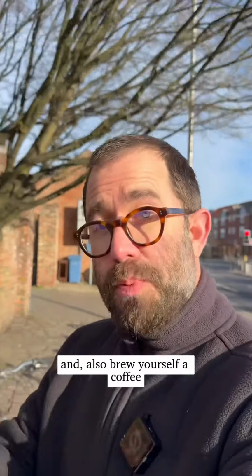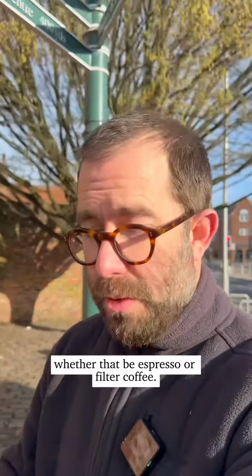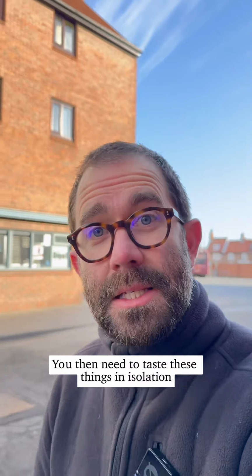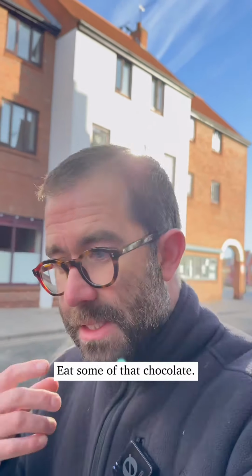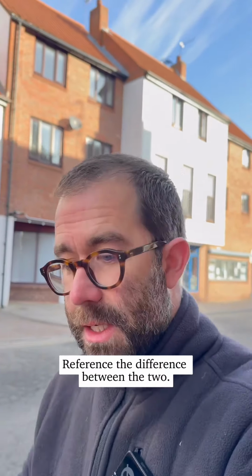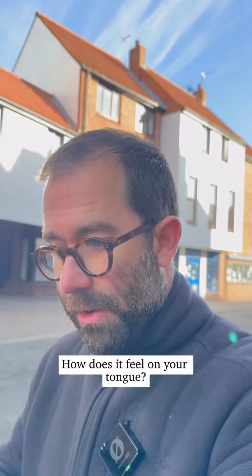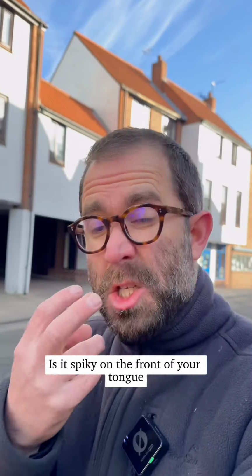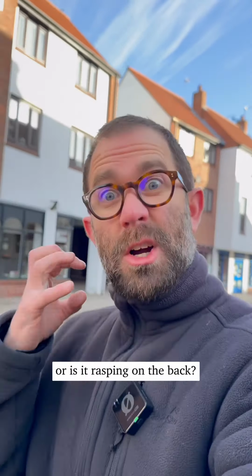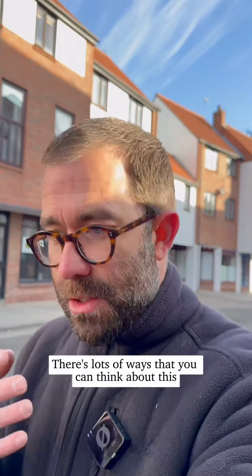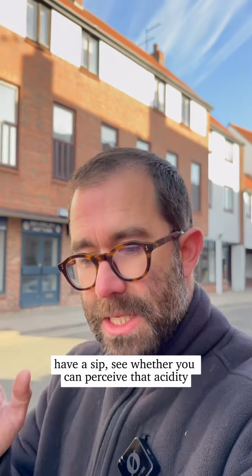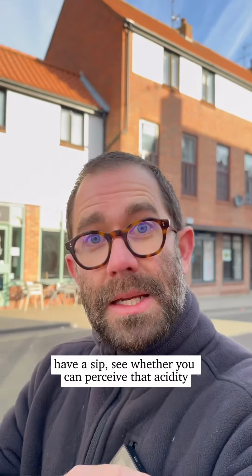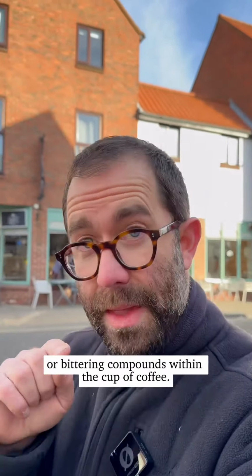And also brew yourself a coffee, whether that be espresso or filter coffee. You then need to taste these things in isolation and also together. So have a little bit of that lemon or grapefruit juice, eat some of that chocolate, reference the difference between the two. How does it feel on your tongue? How does it sit? Is it spiky on the front of your tongue, or is it rasping on the back? There's lots of ways that you can think about this. And then if you have that cup of coffee, have a sip. See whether you can perceive that acidity or bittering compounds within the cup of coffee.